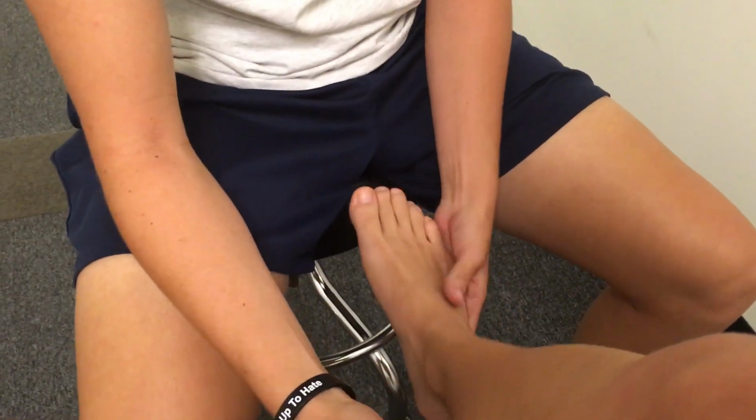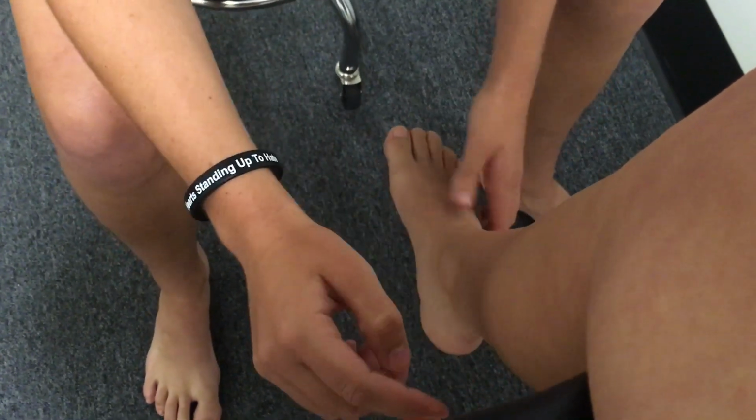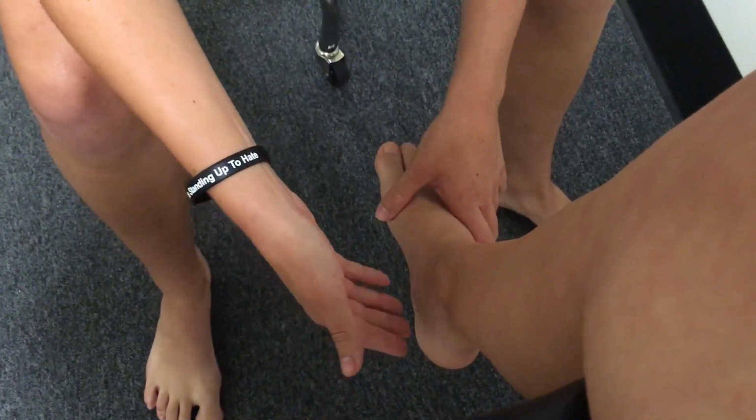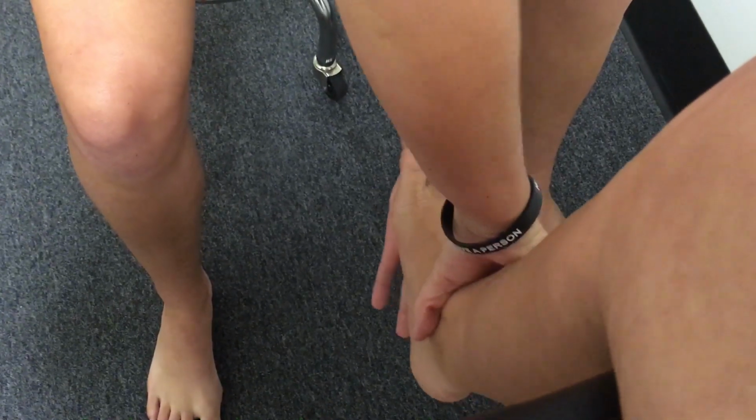To take the gastroc out of it, you want to bend their knee, which is then shortening the upper side of their gastroc, making it relatively impossible to use the gastroc to put their toes towards the ground. Push against me, and that's just their soleus then.